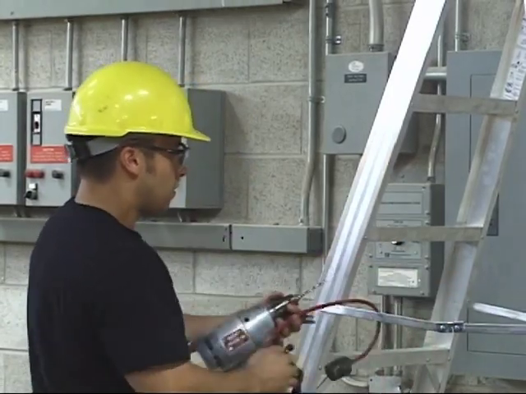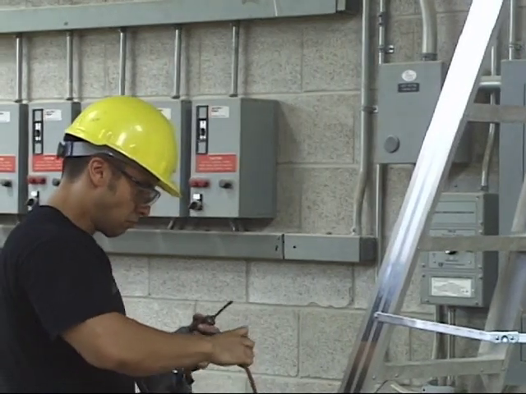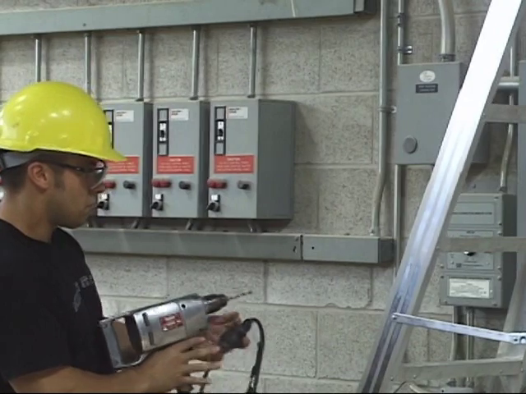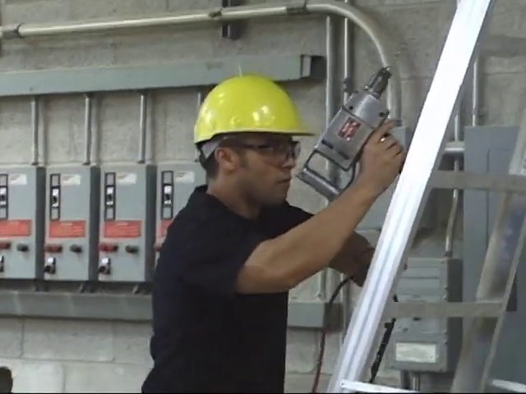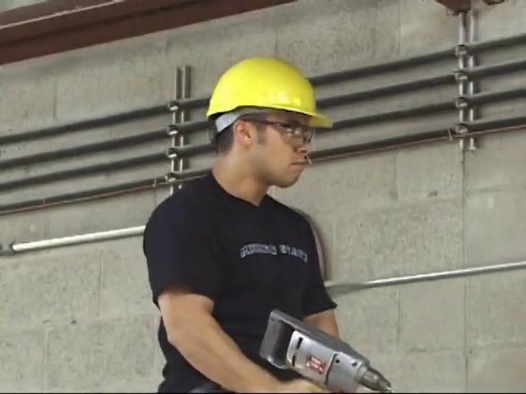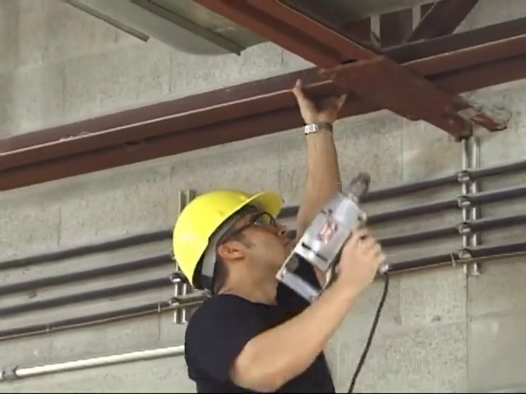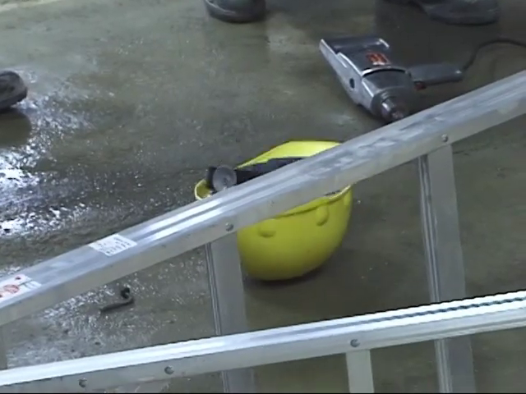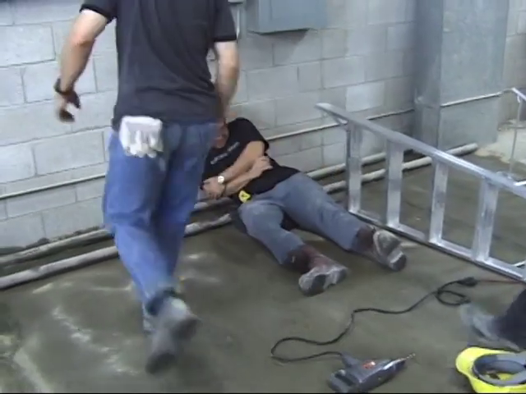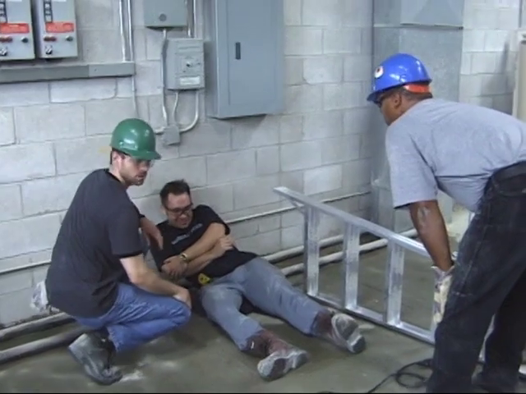Loss of income, permanent disability, death, compensation costs, property damage, lost production time, fines, litigation costs, company reputation. Accidents cost everyone. Accident prevention through the development and implementation of an effective workplace health and safety program is vital.